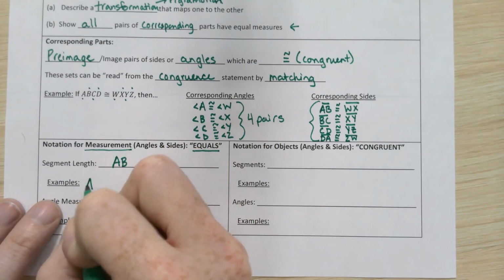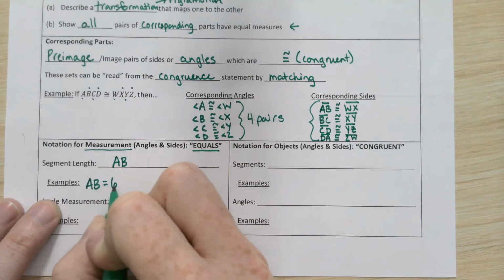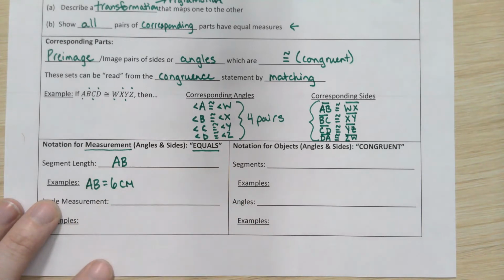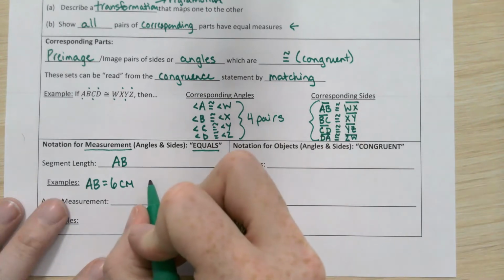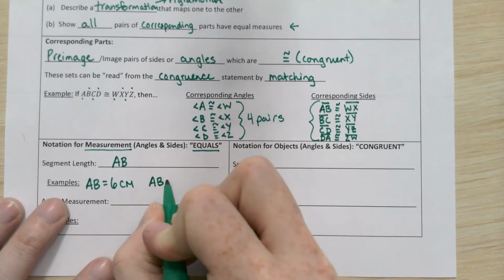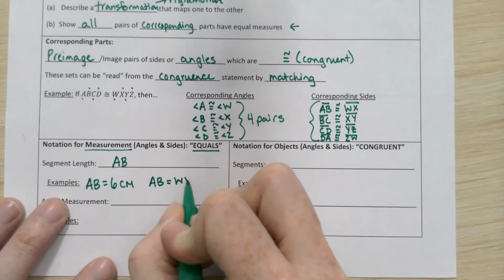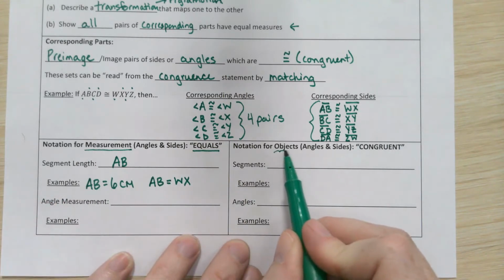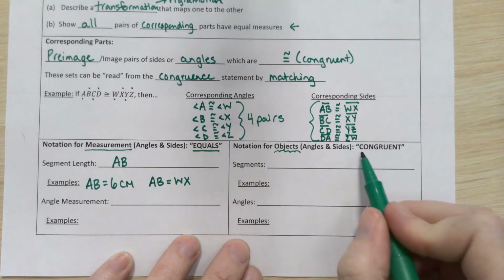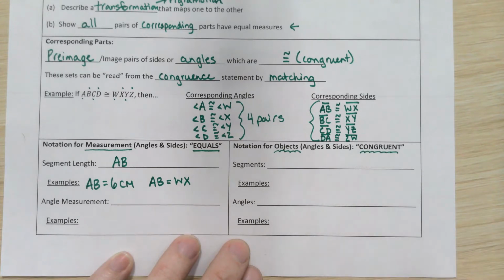So when measurement is involved, AB might be equal to 6 centimeters, an actual value. Or if we looked back up here at our corresponding sides, the distance between A and B would be equal to the distance between W and X, according to those corresponding parts in that congruent statement. But what we would be talking about there is the actual size of the object. If we're talking about the actual object itself, then we switch over and we use congruent symbols.